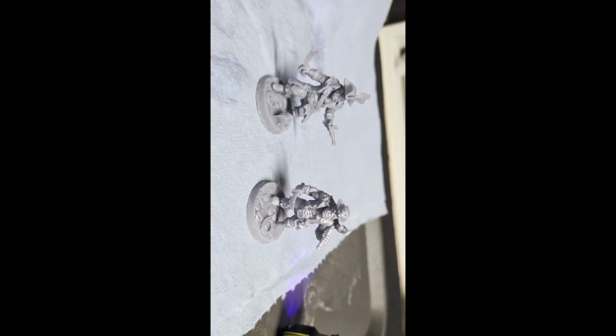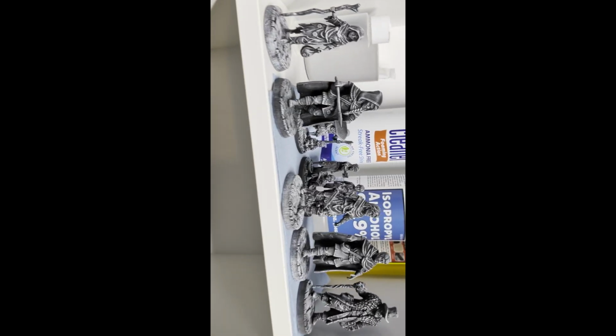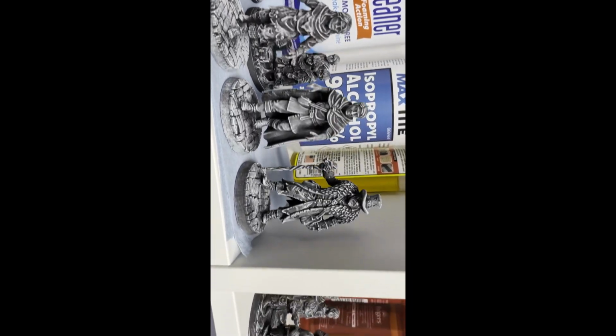I'll probably base coat these in black primer with my airbrush tomorrow. Then I will dry brush them like I've done these guys, and then speed paint them with color in a day or two.